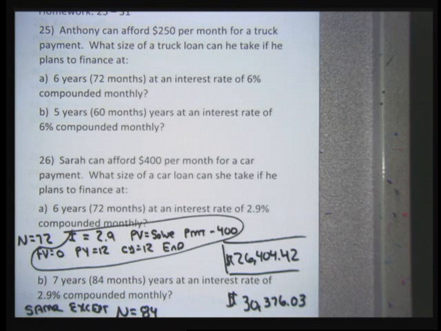I always suggest that if you're going to take a car loan, you should go to a bank or a credit union and get pre-approved first with an interest rate, so that you know the worst-case scenario. You don't have to use their interest rate or their loan, but when you go to the dealership, you can say, my credit union's going to give me a loan at 4.9% for 6 years, so they can't make you do worse than that.